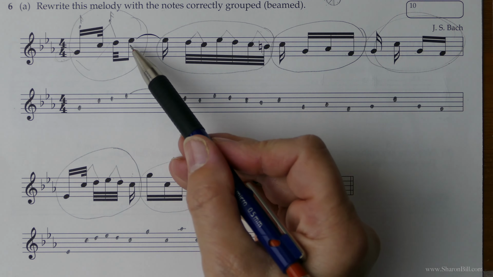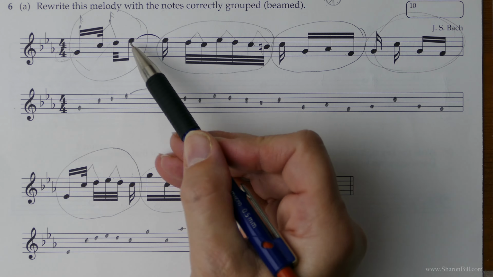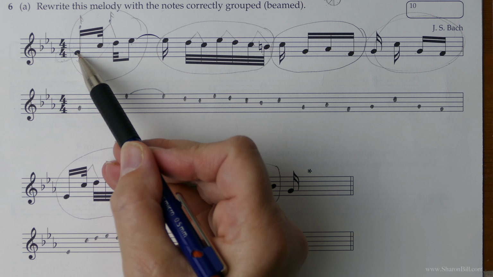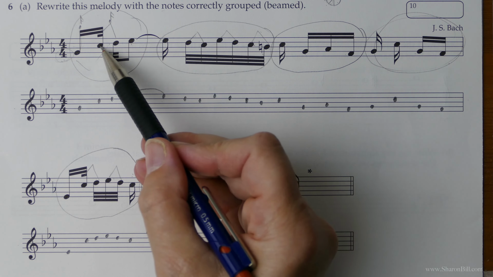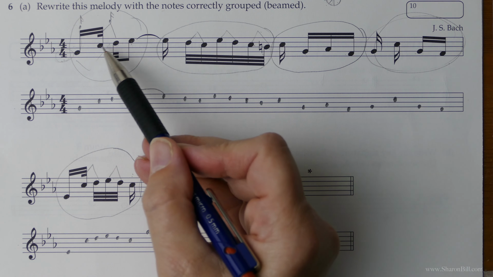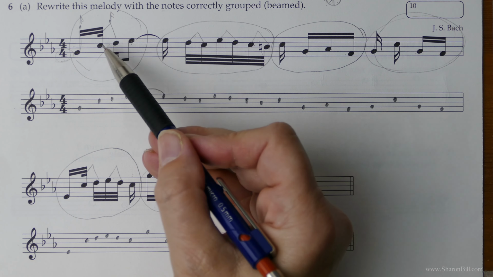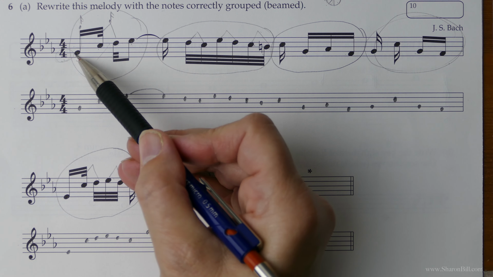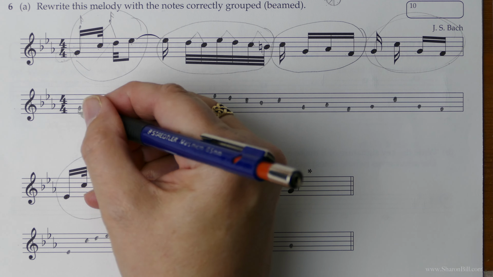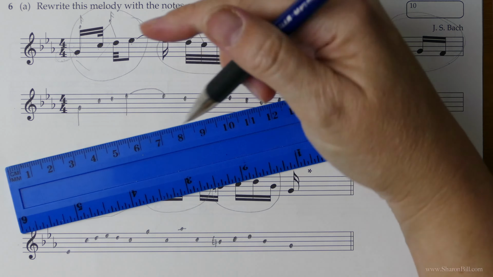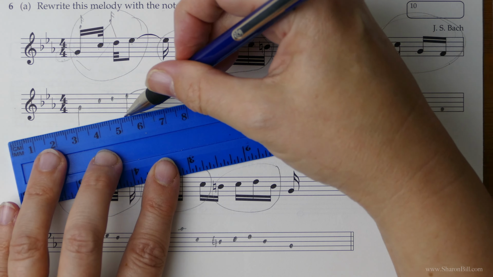So we know that these are going to be grouped together. Now this one is below the middle line, and so technically that should go up for the stem. But as these are all above the middle line, they're going to need to come down. And so the group is ruling that the stems come down, and this one is outvoted. So it's stems down. So beam all of those together.